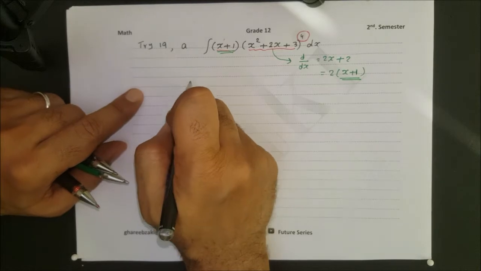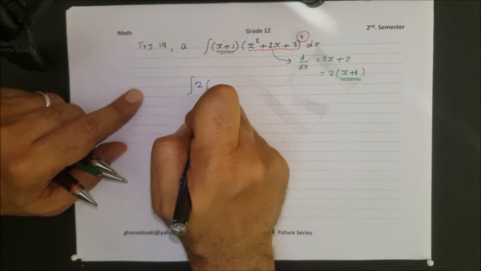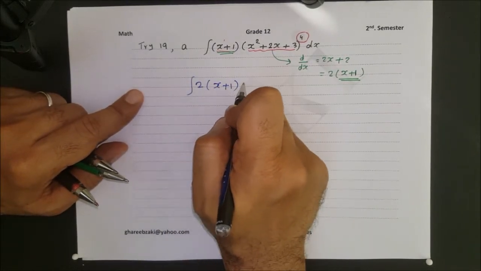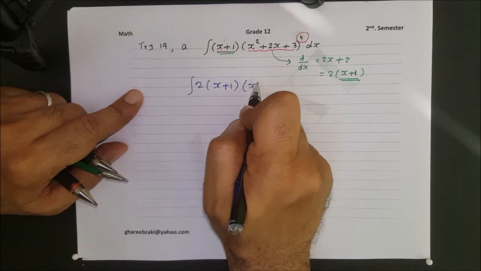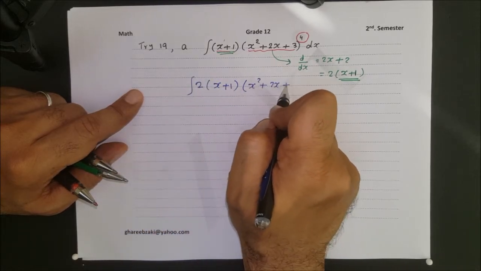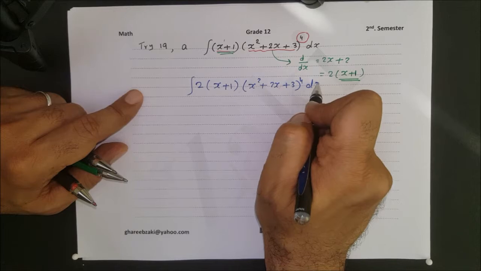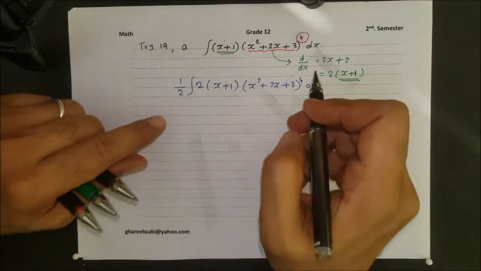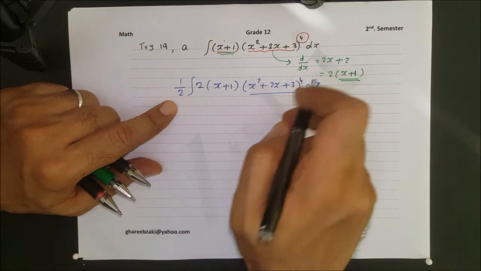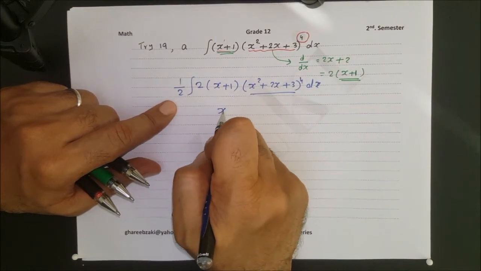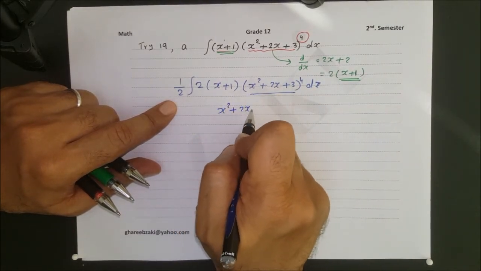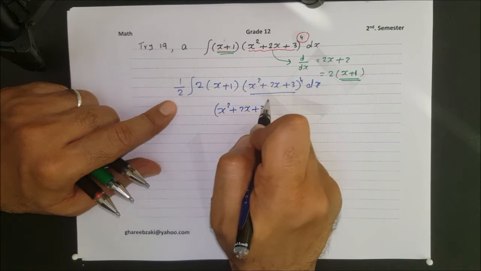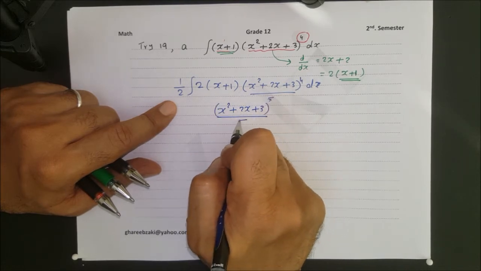So we rewrite this as integration of 2x plus 1 multiply x squared plus 2x plus 3 to the power 4 dx, and outside we divide by 2. We add 1 to the power, so x squared plus 2x plus 3 to the power 5 divided by 5.